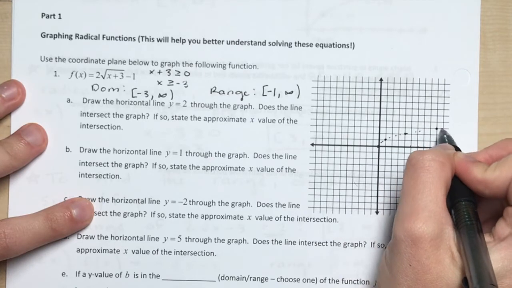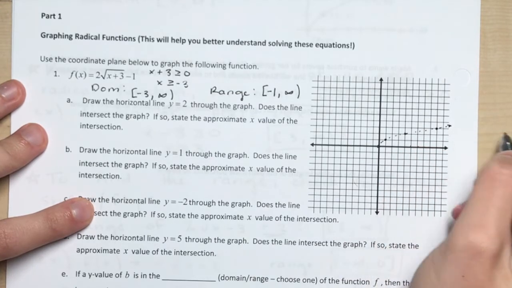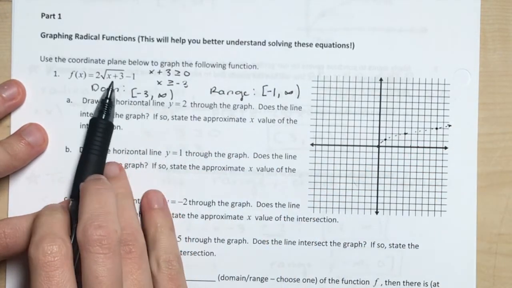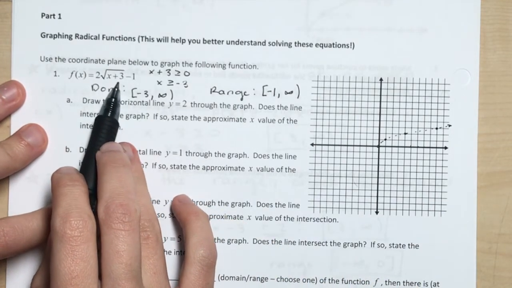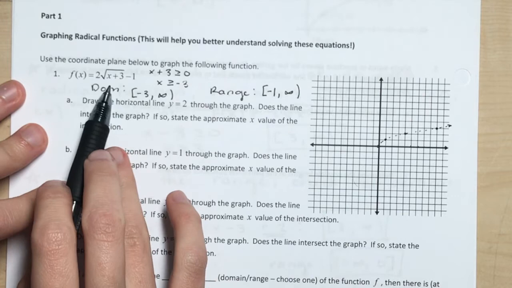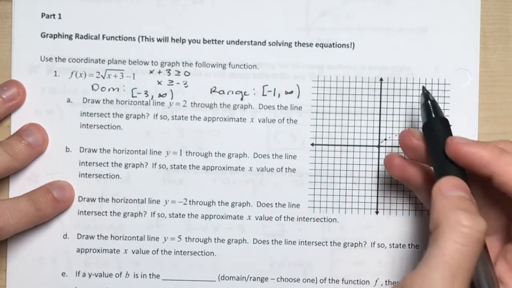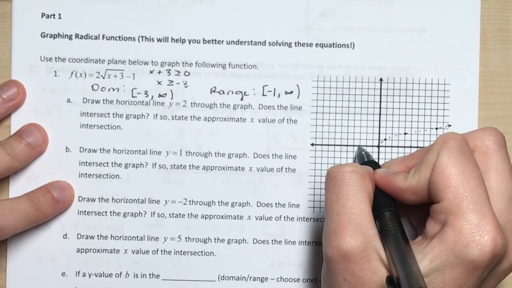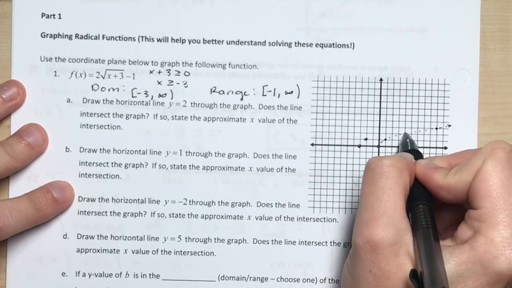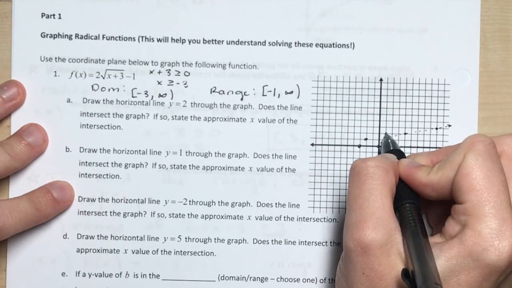I'm going to do it in dotted lines. My first shift, maybe let's start with the inside. So the inside, we have plus 3. If we have a plus on the inside, we want to do the opposite of what we think it's going to do. So we want to move to the left. So every point that I've drawn, I want to move it to the left by 3.